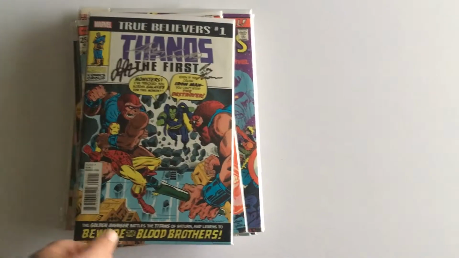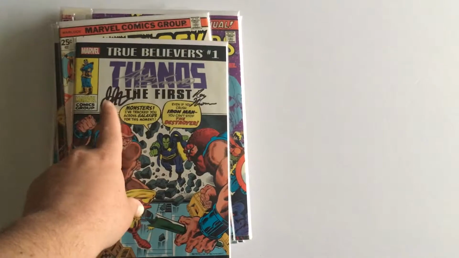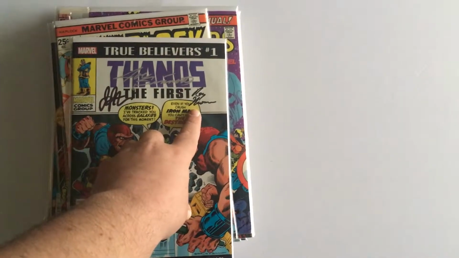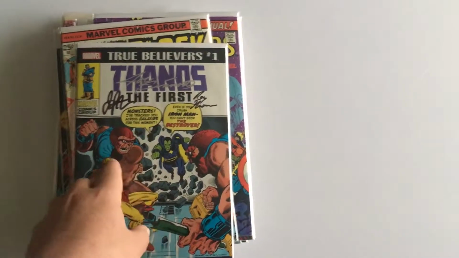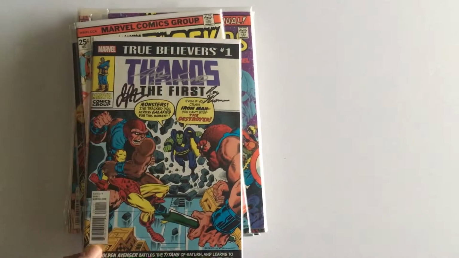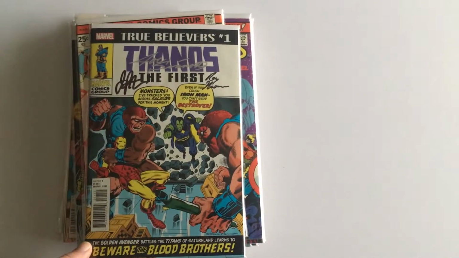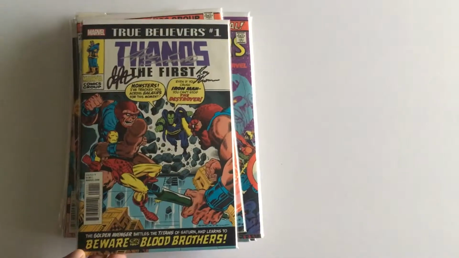Jim Starlin created the character in the 1970s, and you can see here's his signature, Jim Starlin here. Roy Thomas was the editor on a lot of the Marvel stuff in the 70s, and Joe Sinnott, who was their go-to guy for inking famous covers and first appearances, number ones. Joe Sinnott's still alive in his 90s now, but a really fantastic artwork from that classic Marvel style.